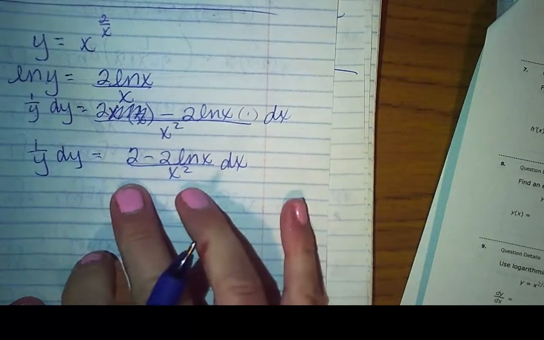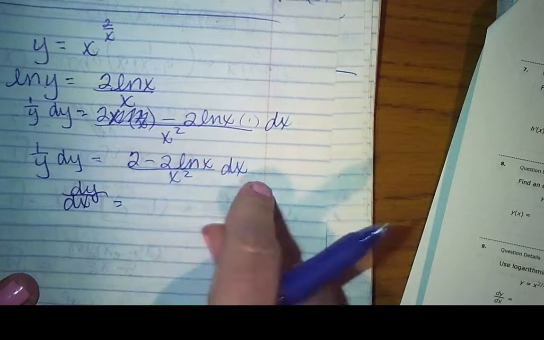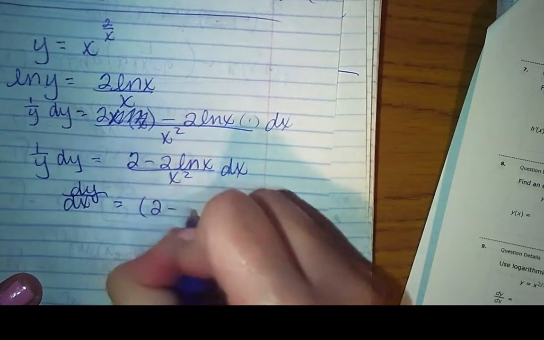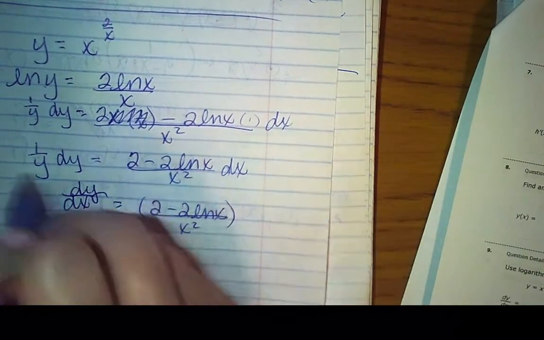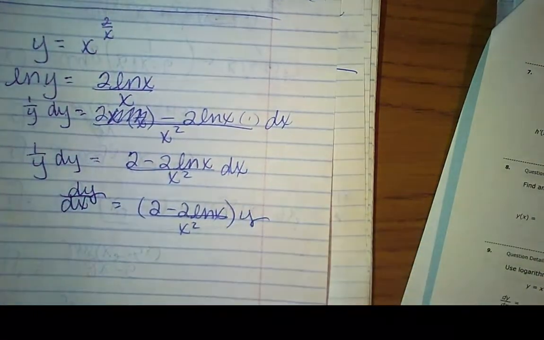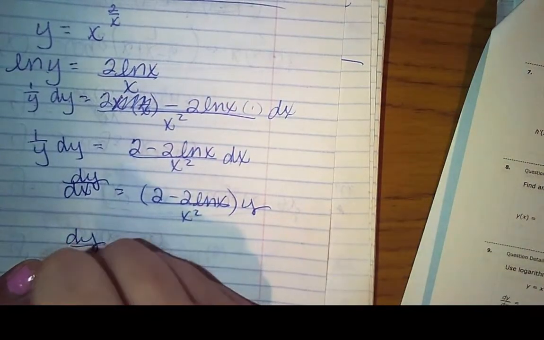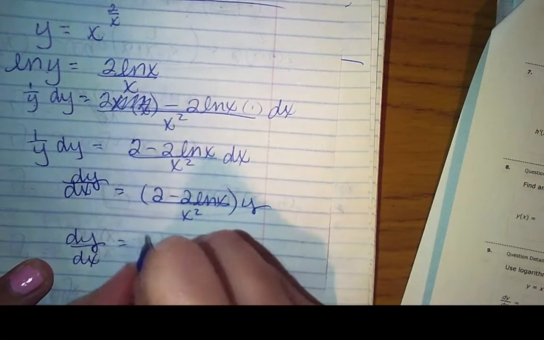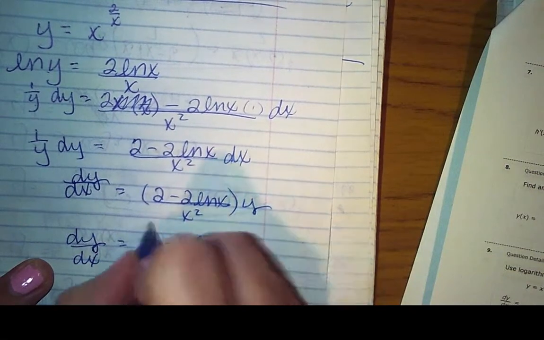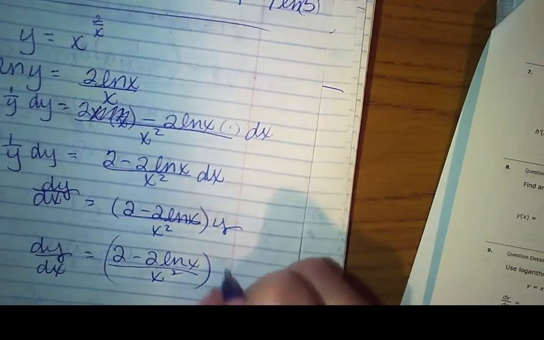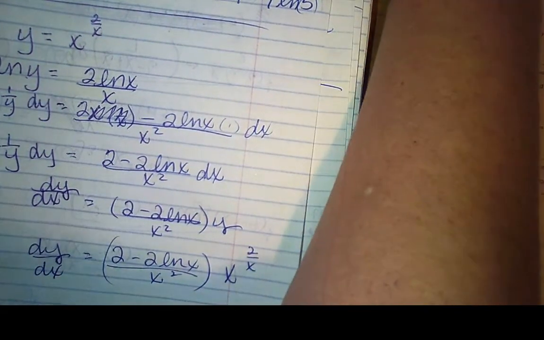So divide both sides by dx. Multiply both sides by y. So I've got 2 minus 2 natural log of x over x squared times y. Well, do I know what y is? I do know what y is because that's what I started with. So dy dx equals 2 minus 2 natural log of x over x squared times, well, what is y? X raised to the 2 over x. And that is it. So it's ugly, but that's your answer.